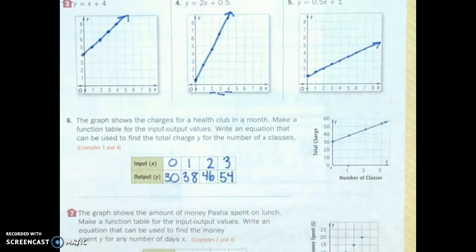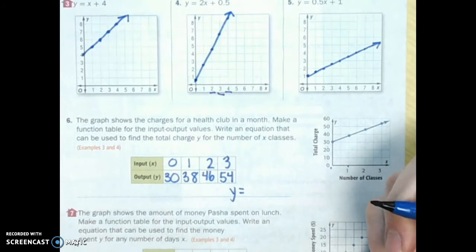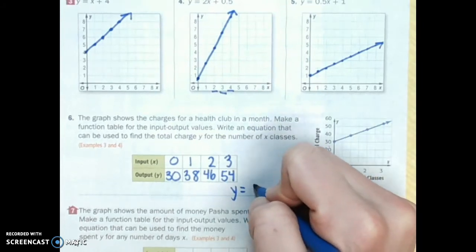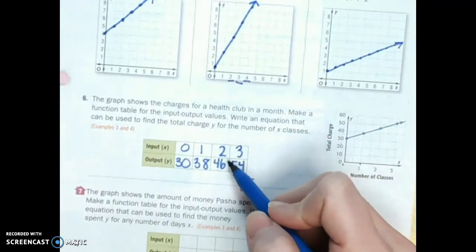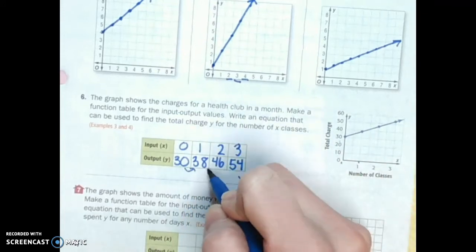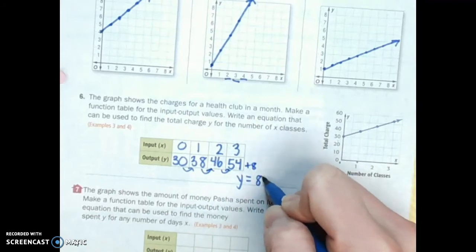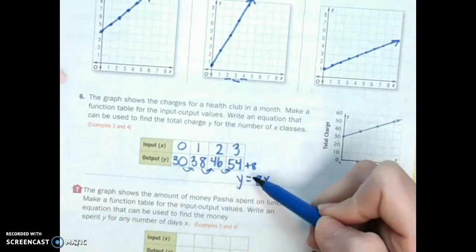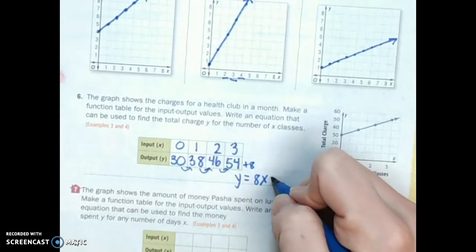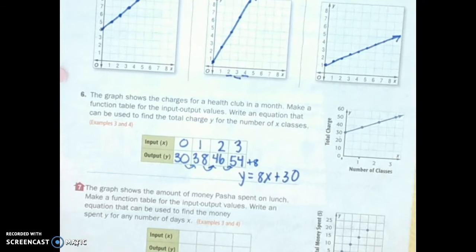Now when you did yours, if you didn't get that close to it, just change them so you can make the rule easier. So we have y equals, as we see, we can't get there from there to there in one step. So if we go this way, we are adding 8. So 8x. So 1 times 8 is 8, and then plus 30 will give us 38. And that is a hard question, so just do your best.